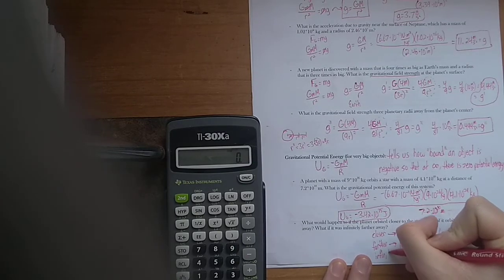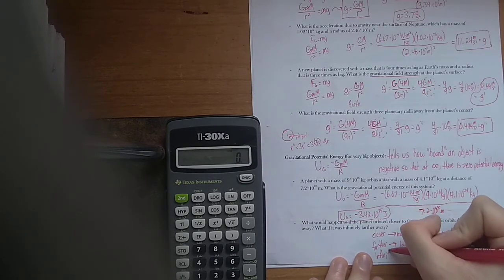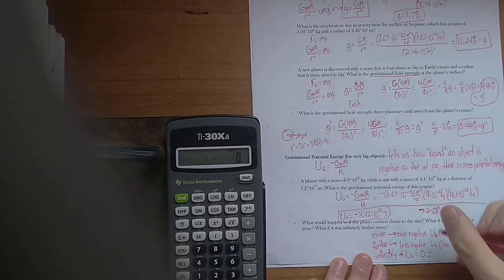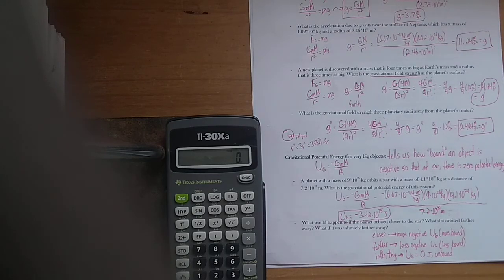In the last case, if it's infinitely farther away, UG is 0, and we say that it's unbound. It's not gravitationally bound to that star. It can go wherever it wants. When we come back, we'll talk about orbital speed, which is one of my favorites.